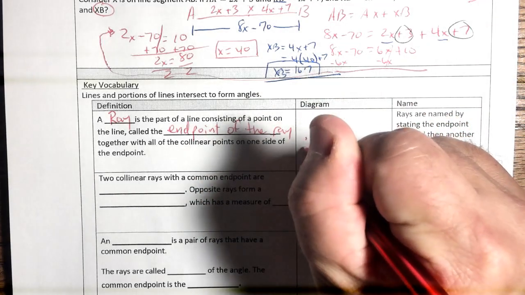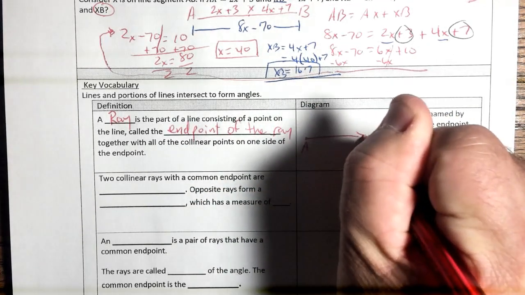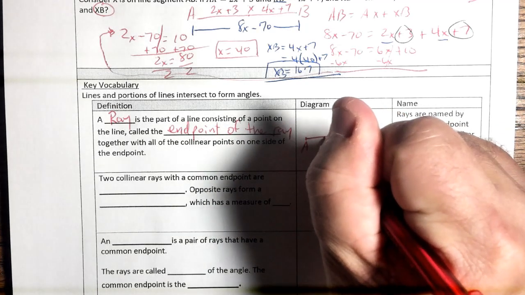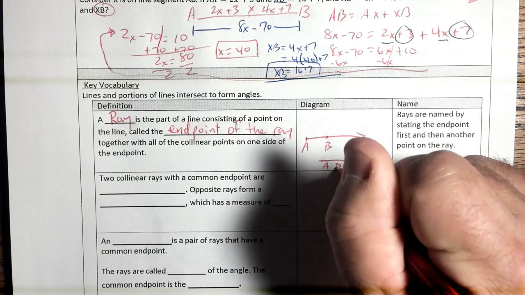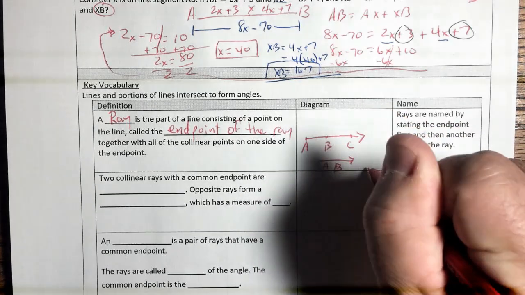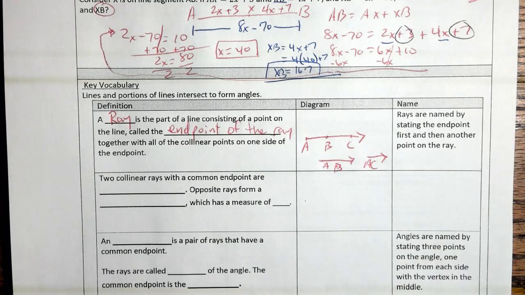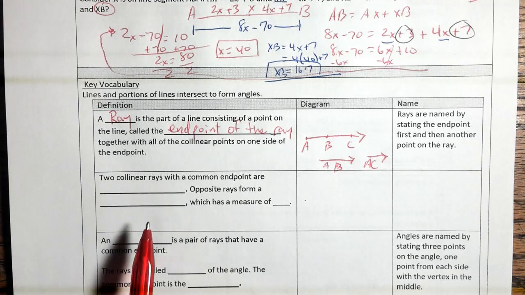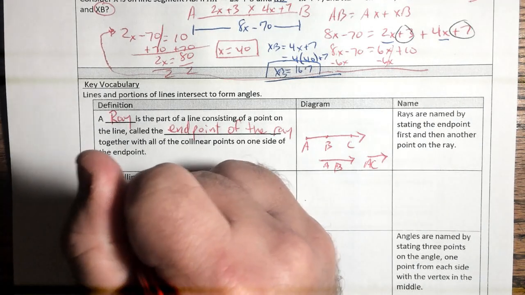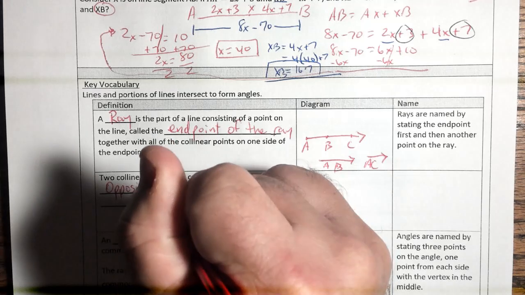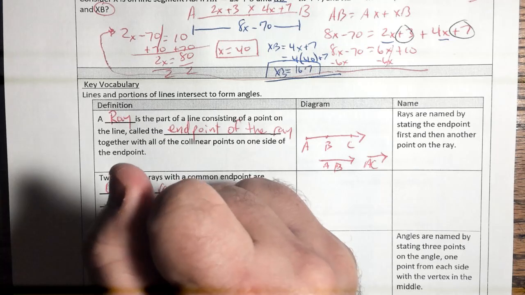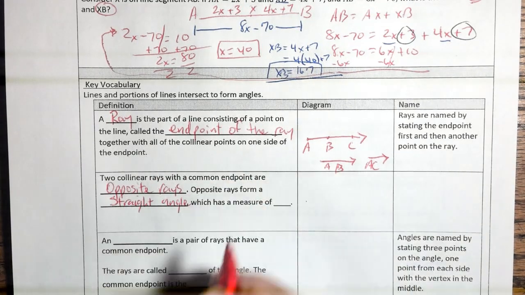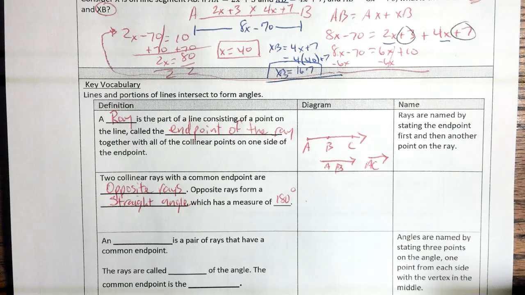So in order to draw this, we'll just start with point A. If you had point B, you'd have ray AB. If you have C here, you could say AC. Two linear rays with a common endpoint are opposite rays. Opposite rays form a straight angle, which has the measure of 180 degrees.